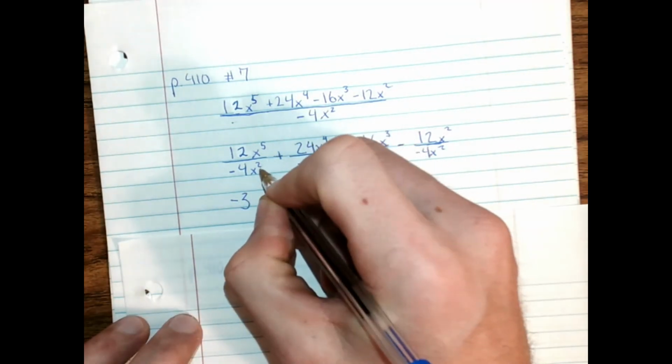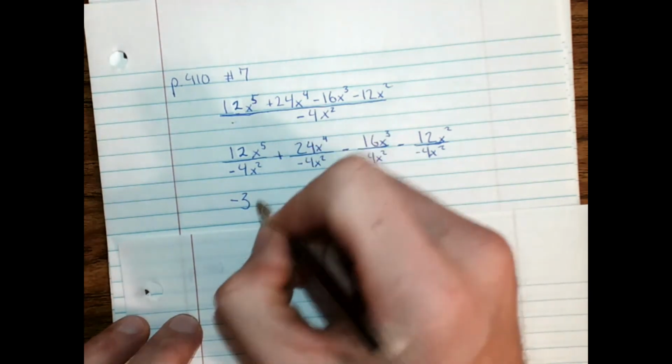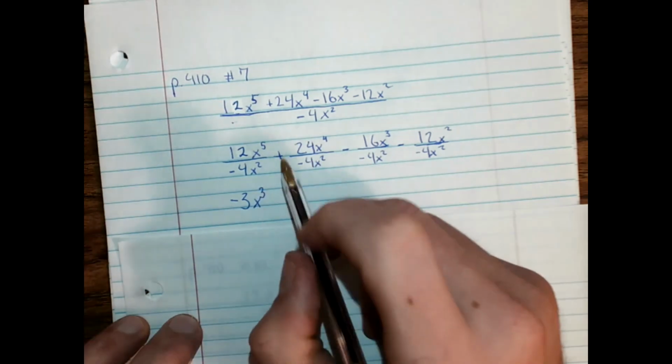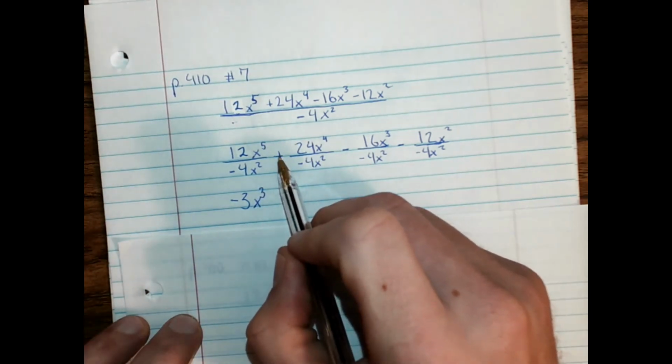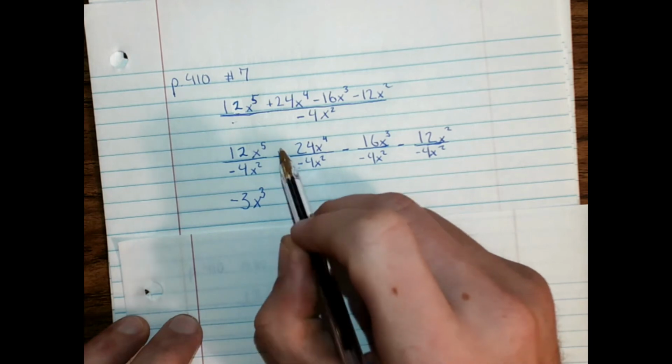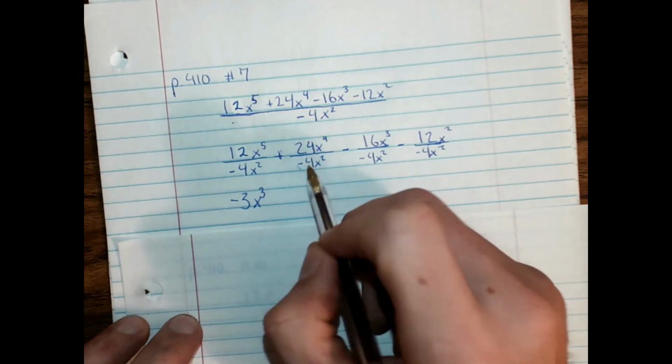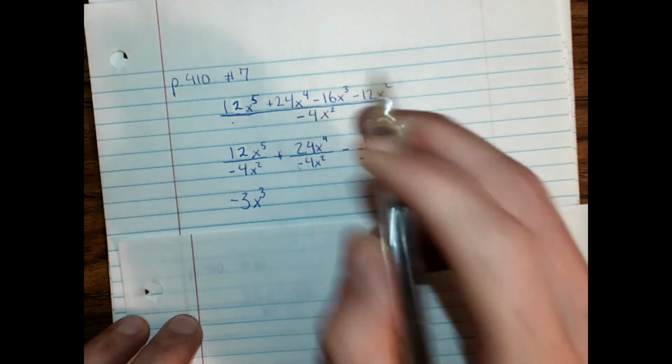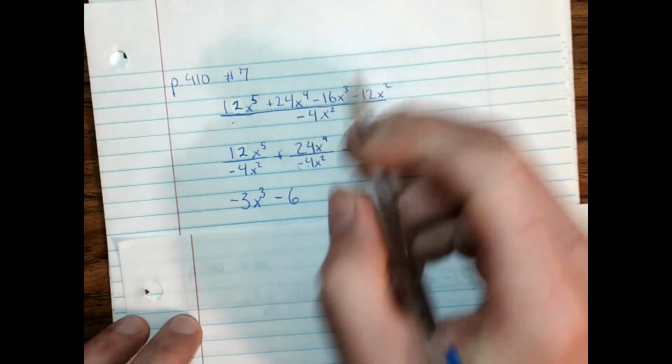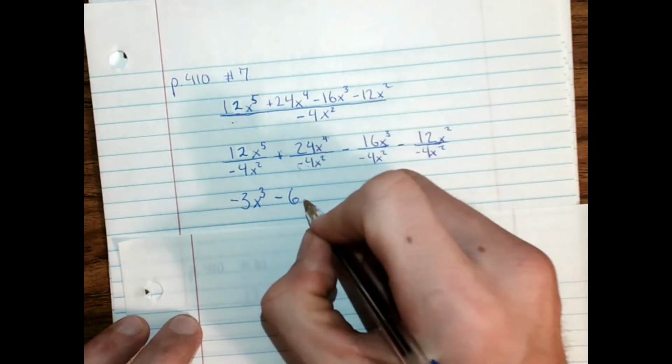X to the 5th divided by x squared, 5 minus 2, is x cubed. Watch the sign trap here. I'm going to be dividing by a negative, so my answer is going to be negative. 24 divided by negative 4 is negative 6. X to the 4th divided by x squared is x squared.